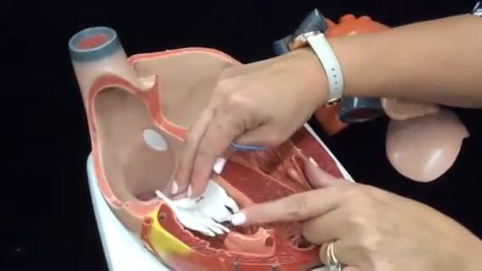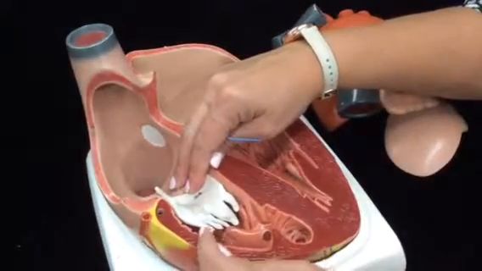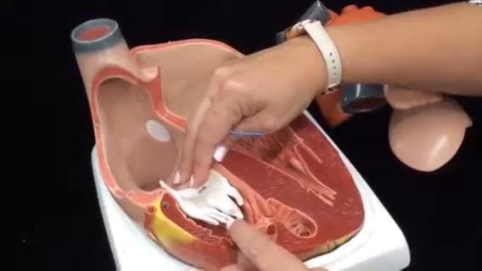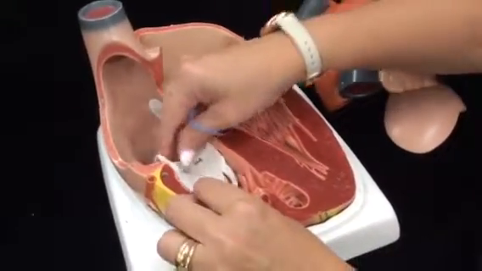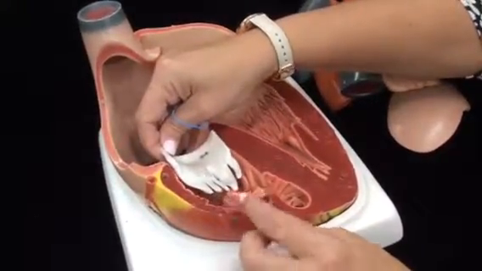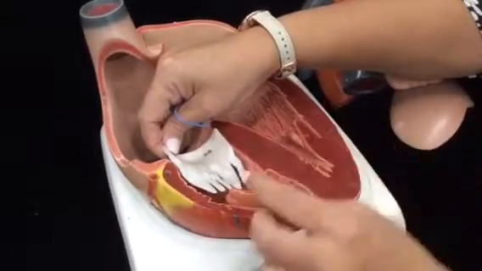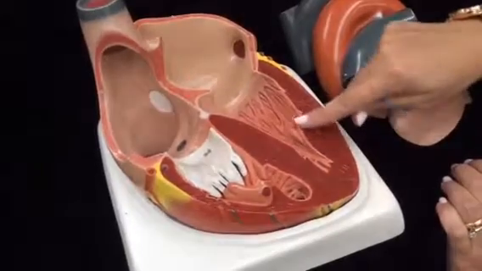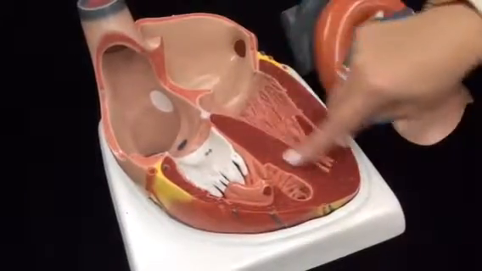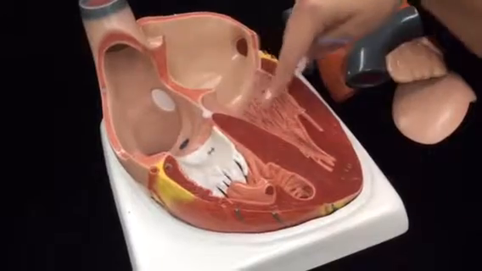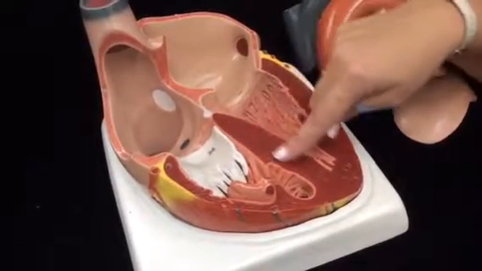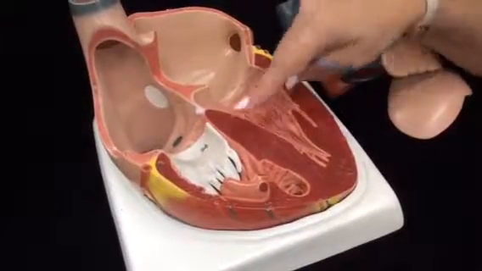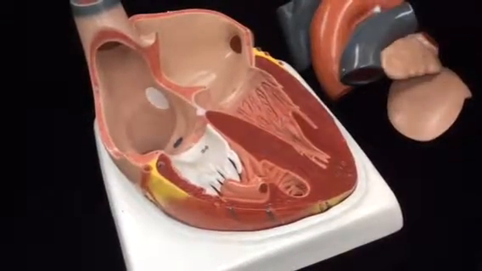These are called the chordae tendineae, and they will attach to these muscles that come out that are called the papillary muscles. So this model is not the best model, but these will connect right over there. So the chordae tendineae connect to the papillary muscle, and you can see a papillary muscle right over here. And this septum that separates the right ventricle from the left ventricle is called the interventricular septum. So between ventricles, interventricular septum.